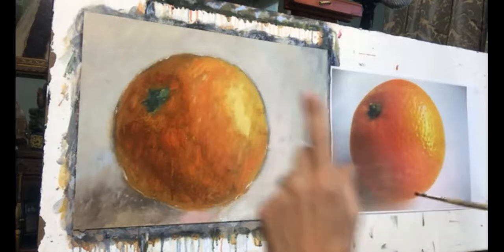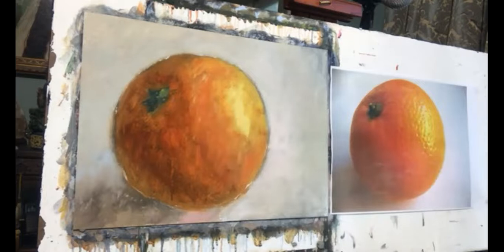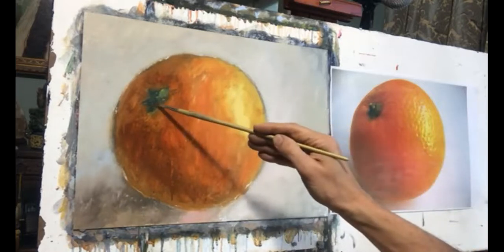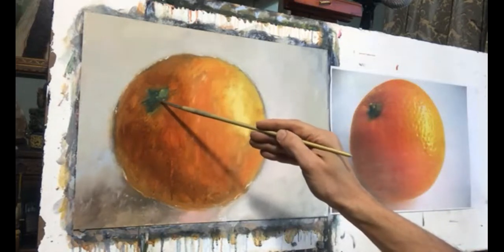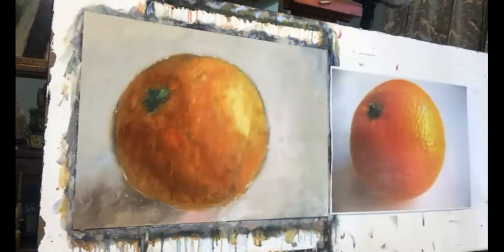And I'm going to go for something a little more subdued. I'm going to do it by bringing some orange inside of that green. I'm going to bring some orange. And I need to bring some darker green.